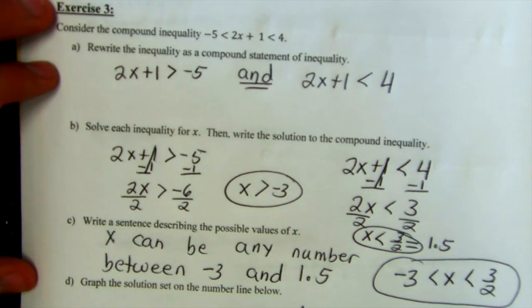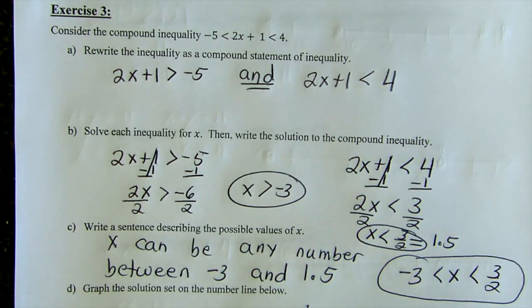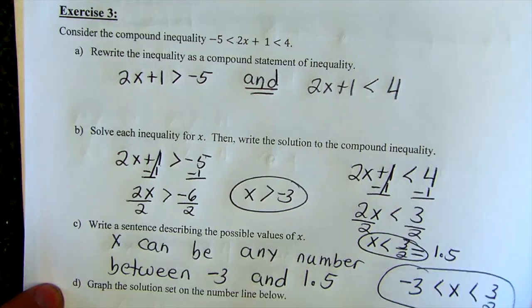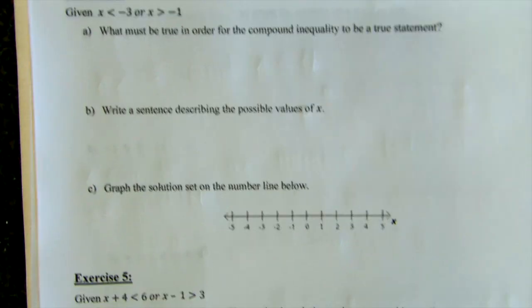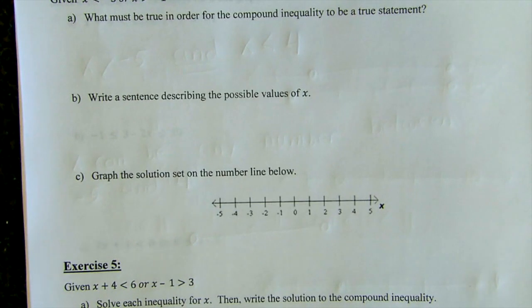And then there's our solution. Alright, now let's move on to exercise 4. For exercise 4, it says given that x is less than -3 or x is greater than -1, they want to know what must be true in order for the compound inequality to be a true statement.